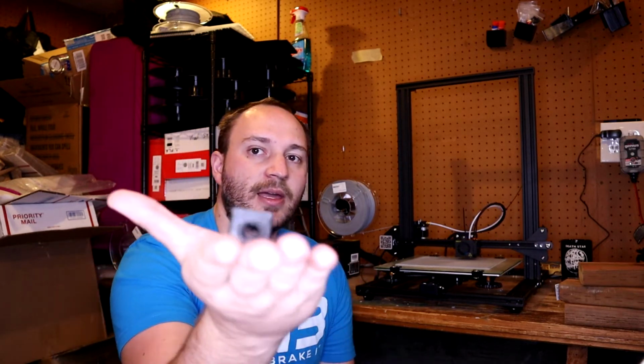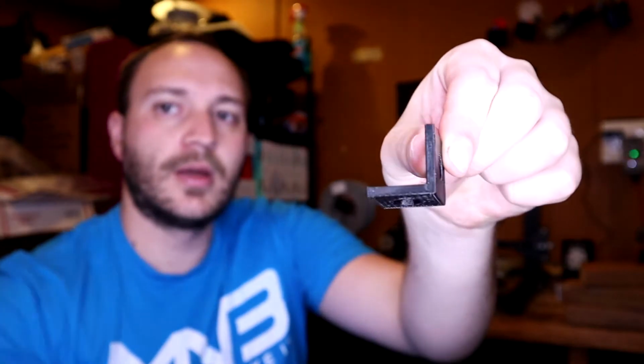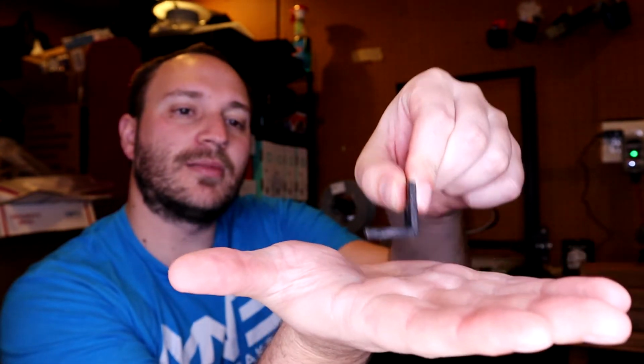So what I did is I designed this bracket, and I printed it in this orientation. So if my hand is the build plate, I printed it with one side down and one side coming up, because that tests both cases.